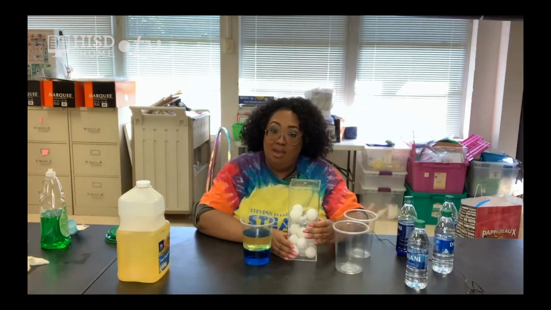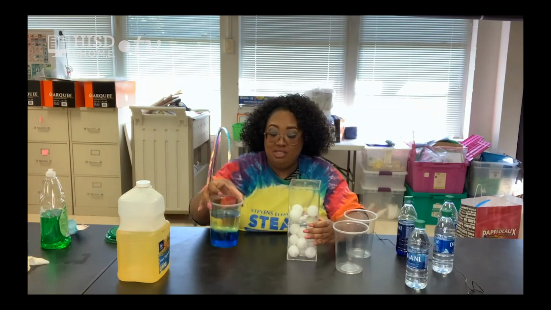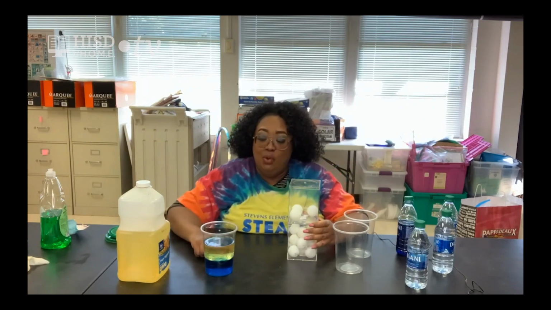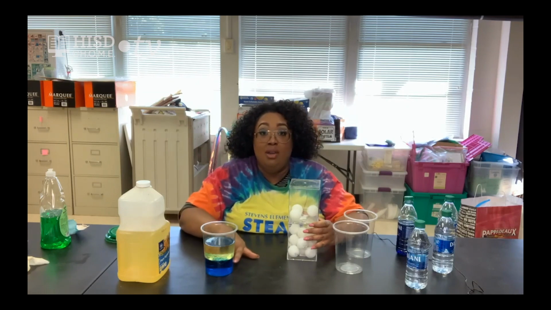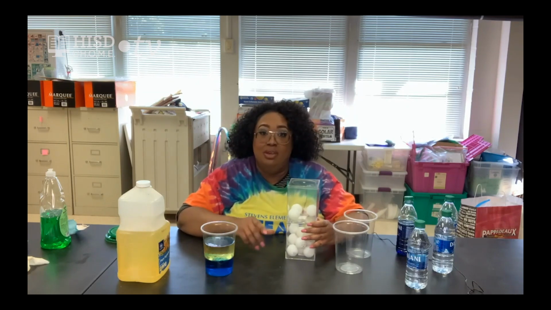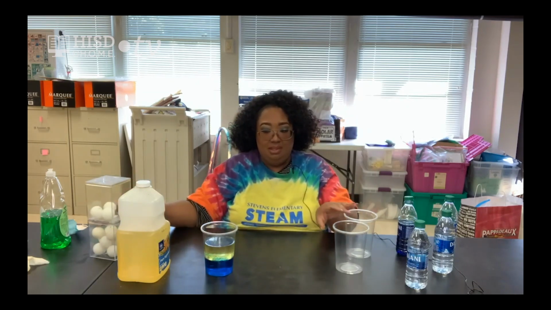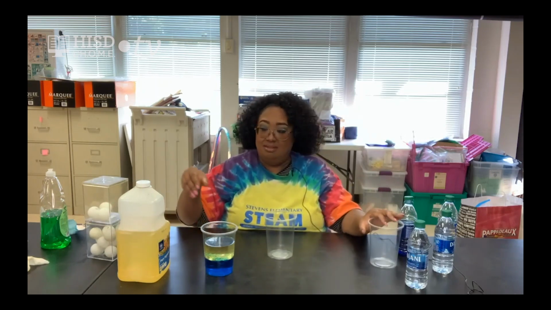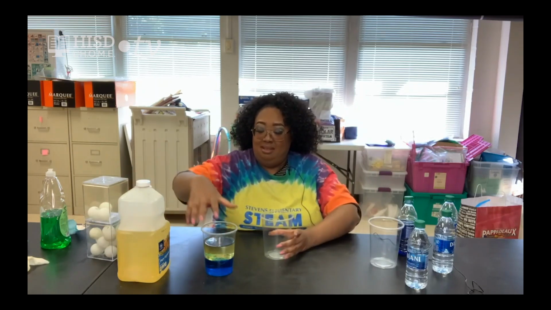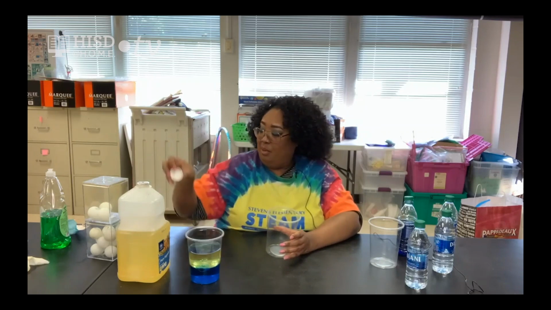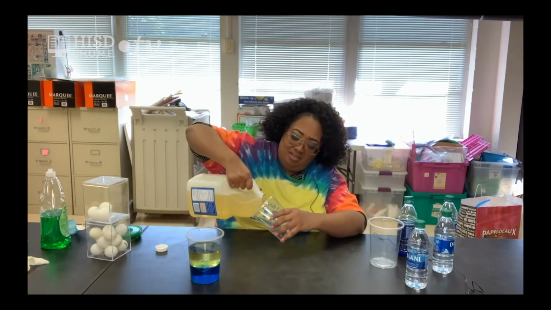Oil and water. So here's my first container. The oil is less dense compared to the water. The water is more dense compared to the oil. So let's do something else. I have my oil. I'll pour it in.